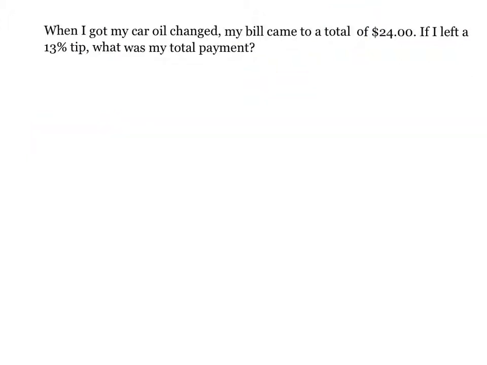Our second example says that when I got my car oil changed, my bill came to a total of $24. If I left a 13% tip, what was my total payment? Once again, just like markup in the previous problem, start with what our tip is. Find the tip or the markup.